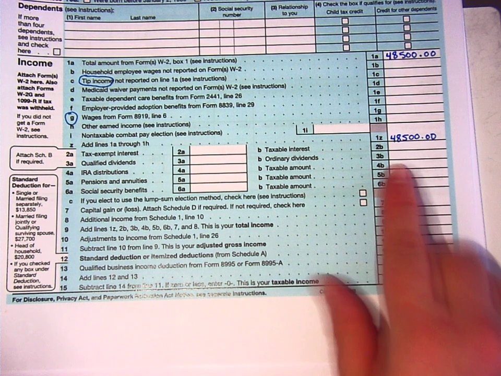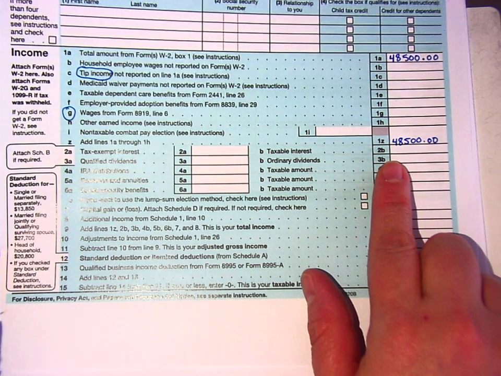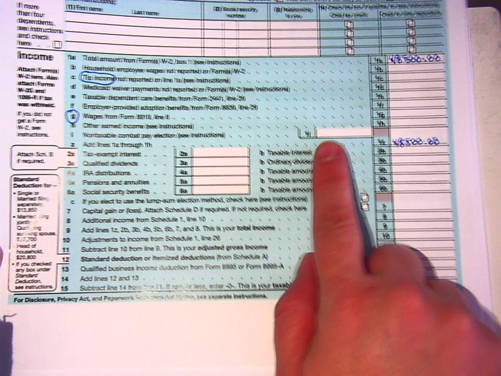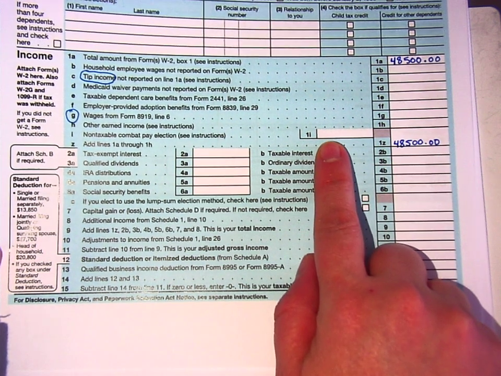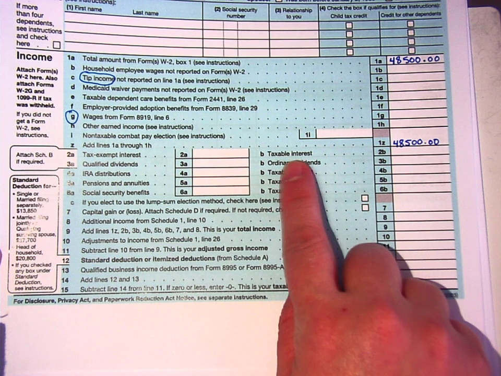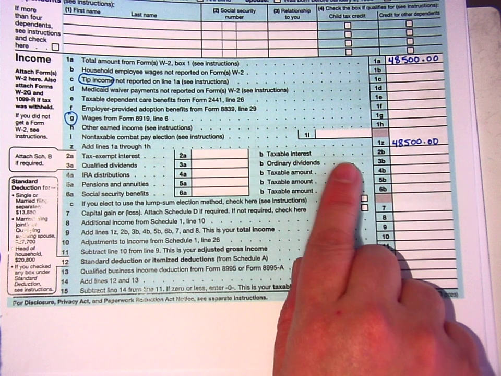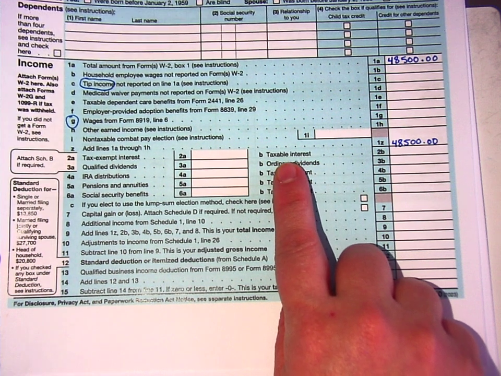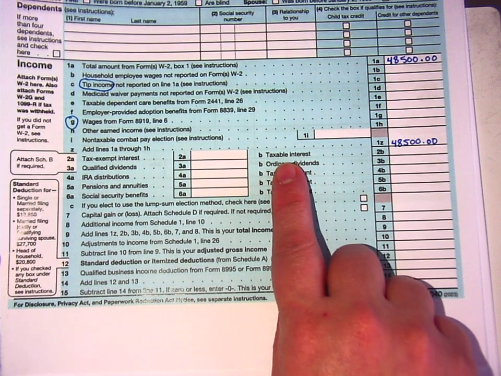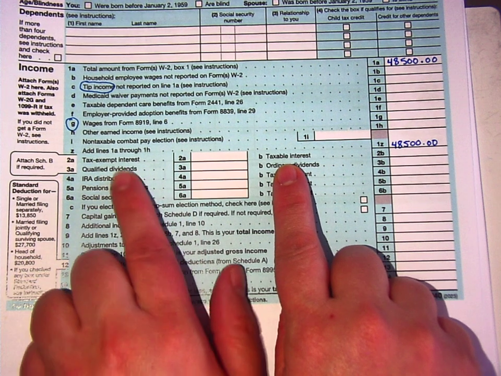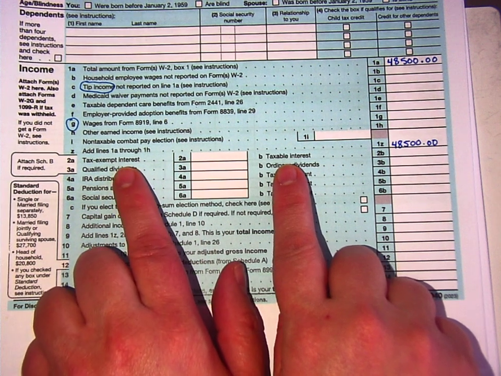Under the total? Here? Right there on B? Why am I not seeing it? Tell me which line it is. The one that I'm touching right now? 2B? Okay. So tax exempt interest and taxable interest right there, shown in box 8.